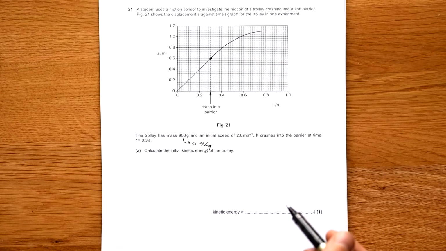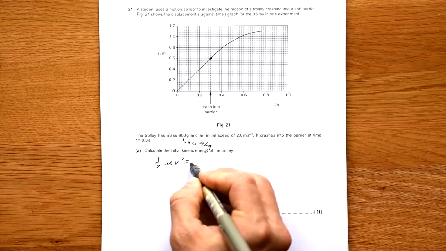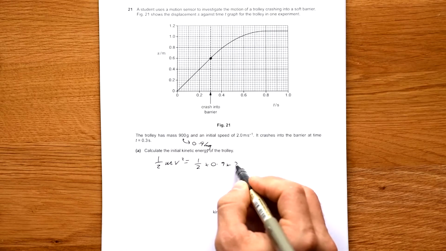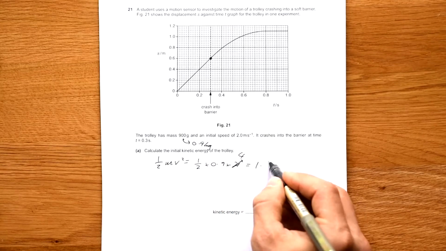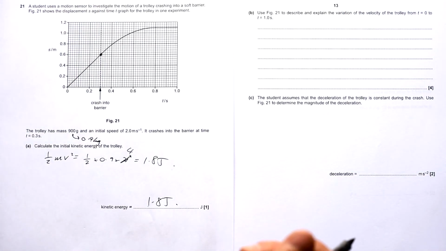Calculate the initial kinetic energy of the trolley. Half mv squared. So it's going to be half times 0.9 times 2 squared. So that's 4, so it's going to be 2 times 0.9, so it should be 1.8 joules. B, use figure 21 to describe and explain the variation of the velocity of the trolley from t0 to t1 seconds.